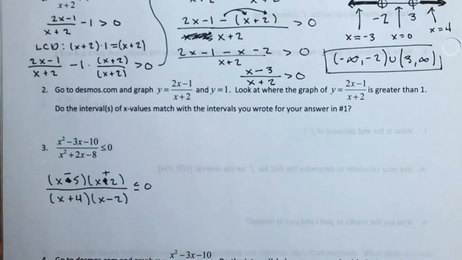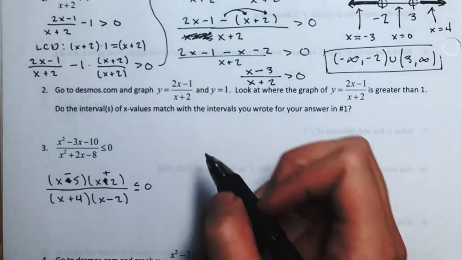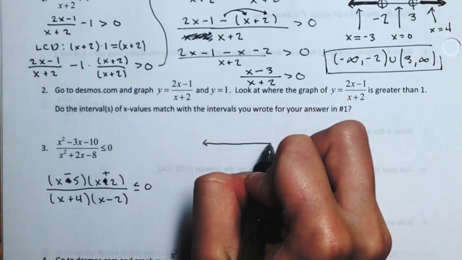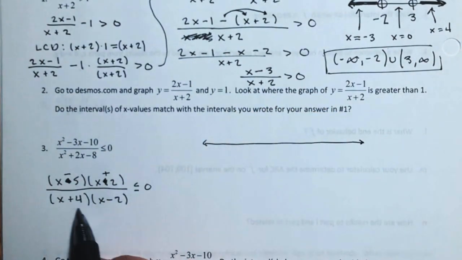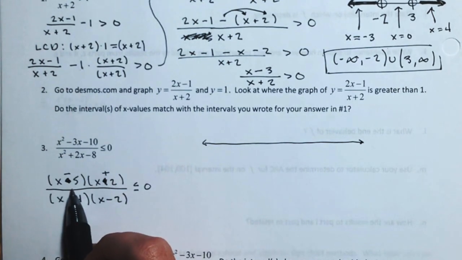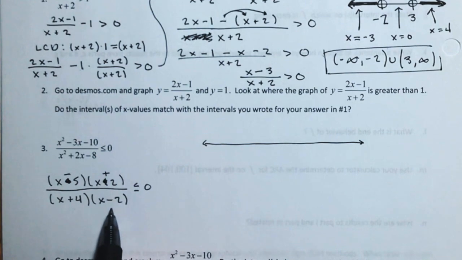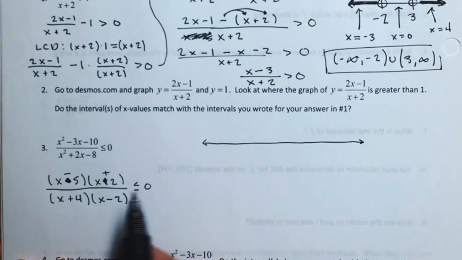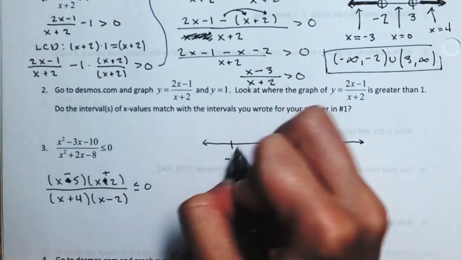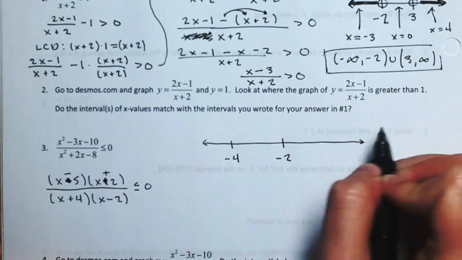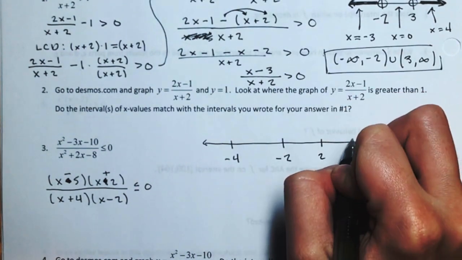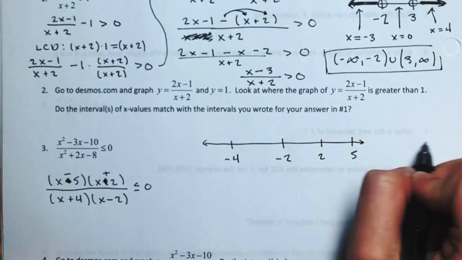Okay, so what are the roots of this? All of the roots. We've got positive 5, negative 2, negative 4, and positive 2. So negative 4, negative 2, positive 2, positive 5.